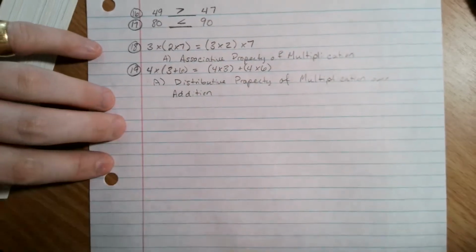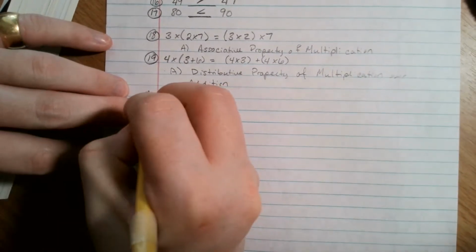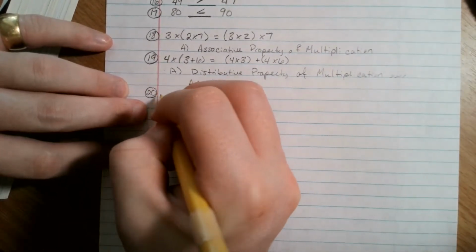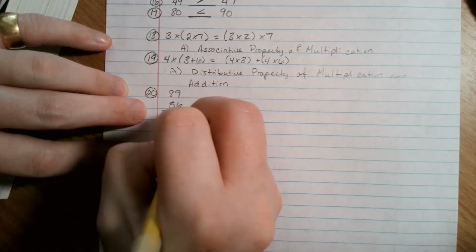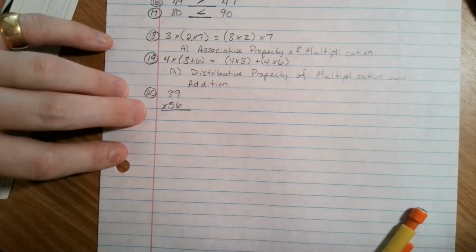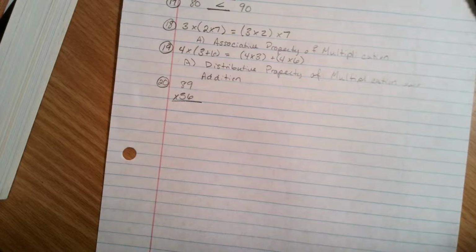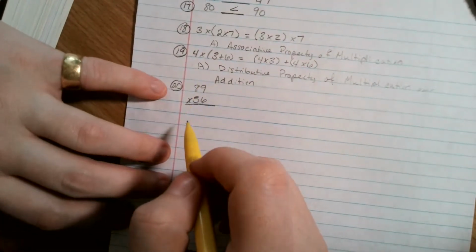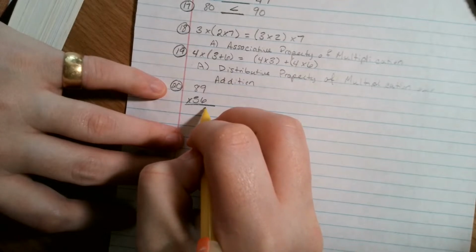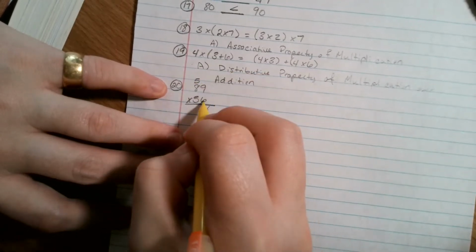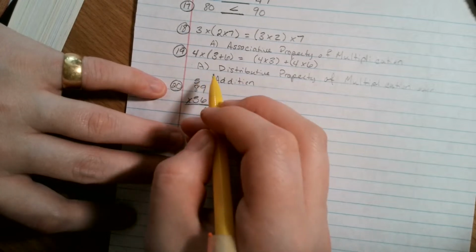All right, so number 20 and 21 are told to find the products. For 20, we are finding the product of 89 times 56. So right to left, 6 times 9, 54, carry the 5. 6 times 8 is 48. 48 plus 5 is 53.